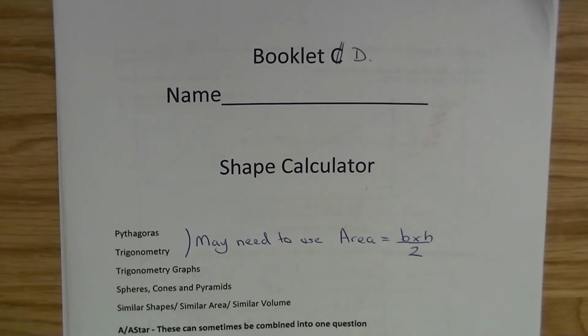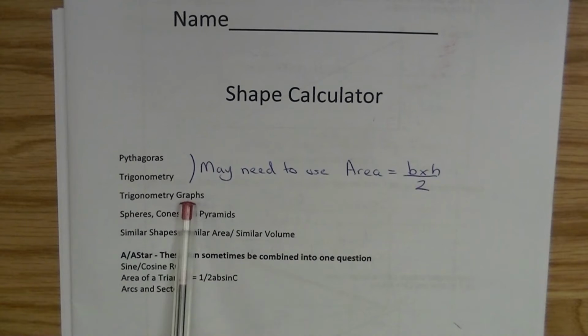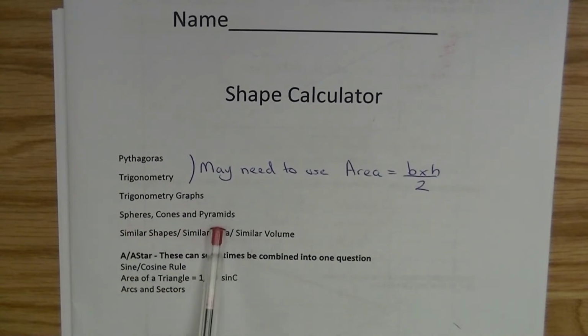Okay, Booklet D, Part 2. I got up to trigonometry graphs in Part 1. The next thing is spheres, cones and pyramids. Going to just miss that out for a sec. If there's time at the end, I'll come back. If not, could be an extra video on that one.